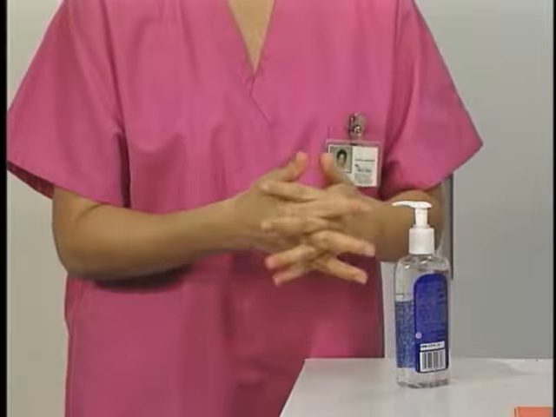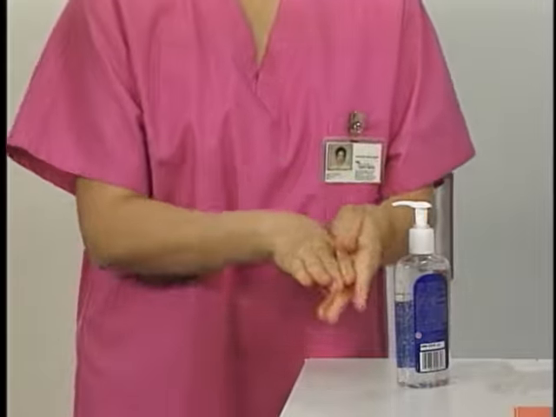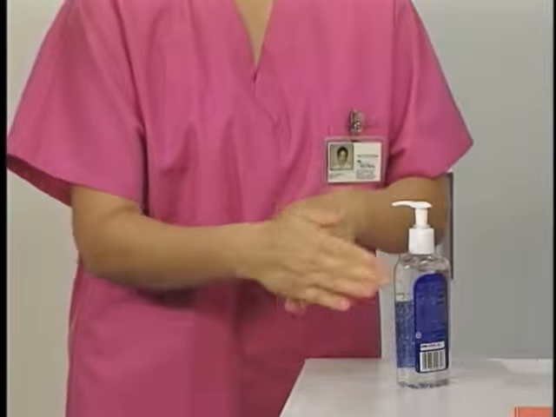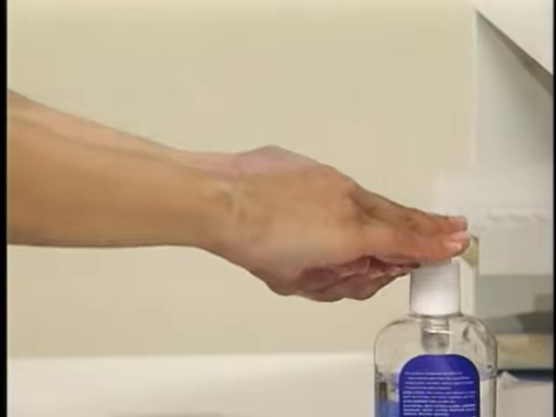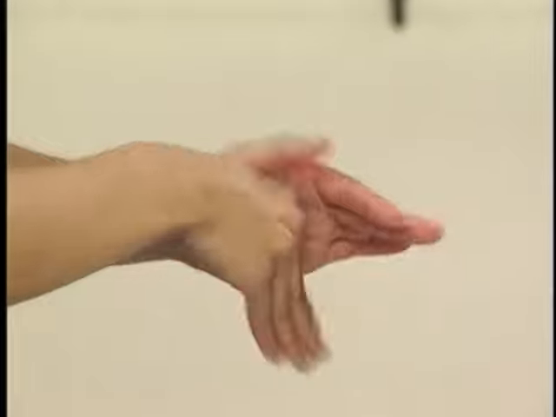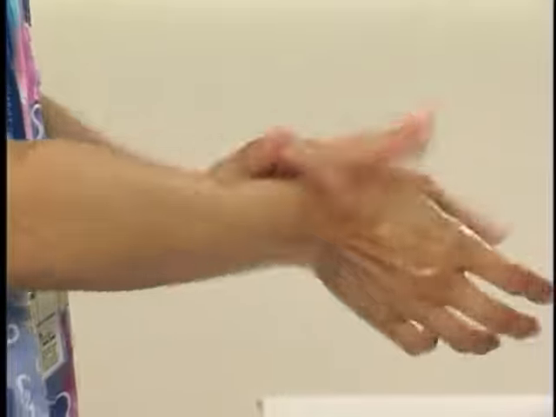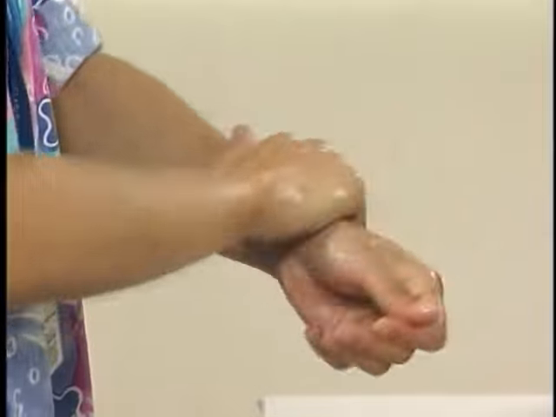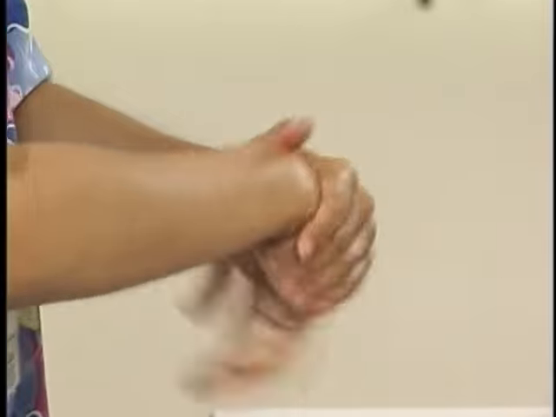This has been shown to be more effective against microbes and quicker and easier to perform, thus encouraging greater adherence to hand hygiene. The manufacturer's recommended amount of the agent should be applied to the palm of one hand. Then the hands should be rubbed together so the agent covers all surfaces of the hands and fingers. Rub until the hands are dry and do not rinse.